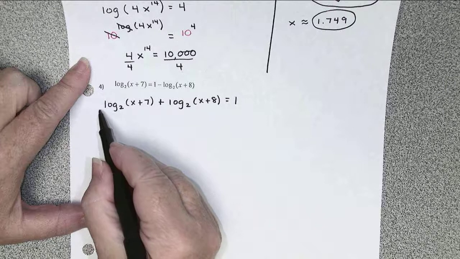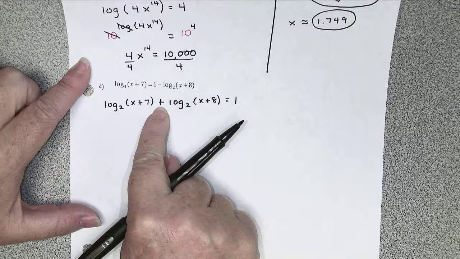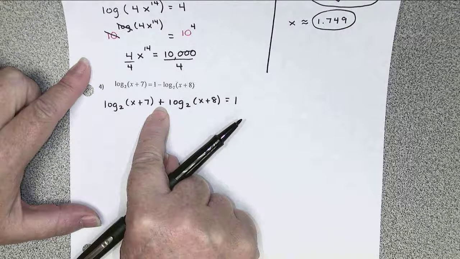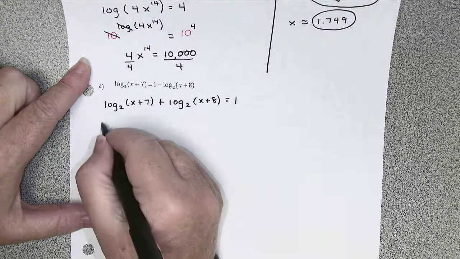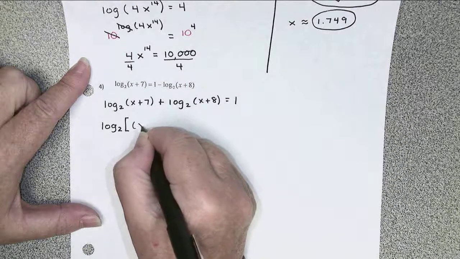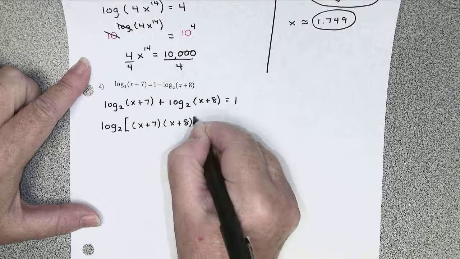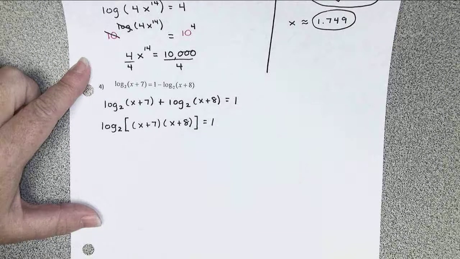There are no multipliers, so I don't have to worry about bringing anything up as an exponent. I can just go right ahead and say these are added. So I'm going to go back to my product property again. The log base 2 of the product, x plus 7 times x plus 8, equals 1.